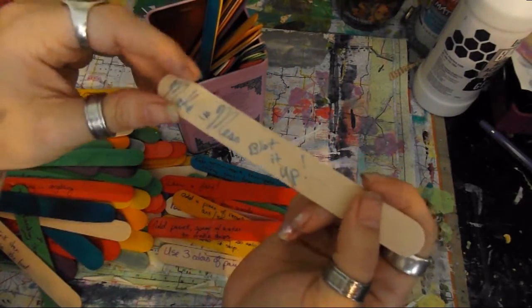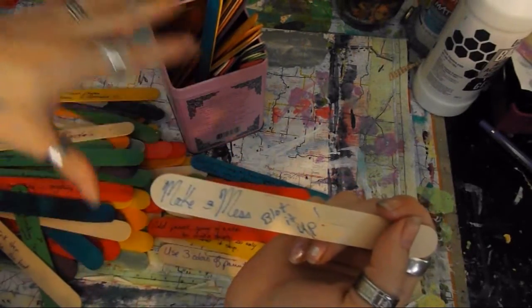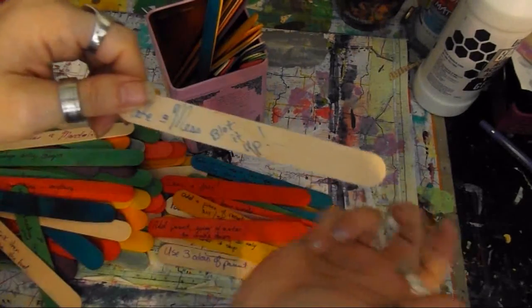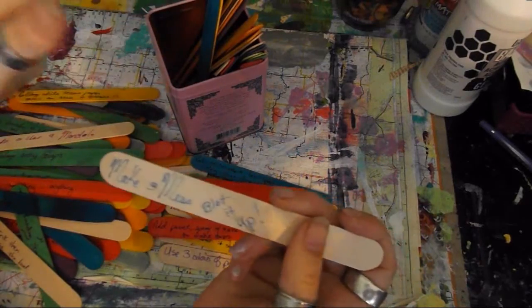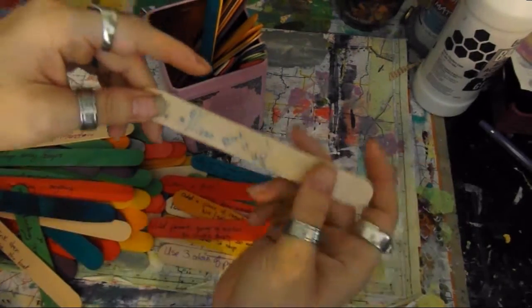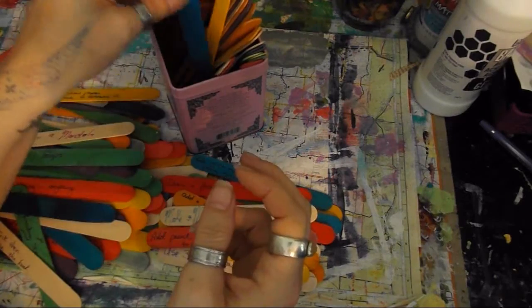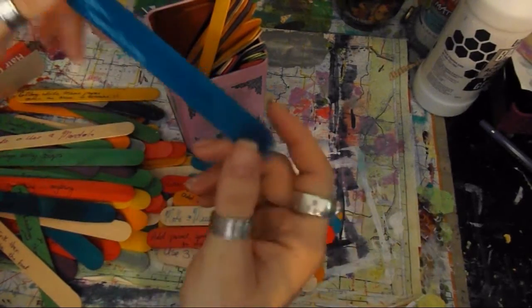Make a mess and then blot it up. So you put down your paint, you make your mess, and then you use either a napkin, paper towel, cloth, whatever you want to use, and you blot up the excess. Or you can just blot it on there.